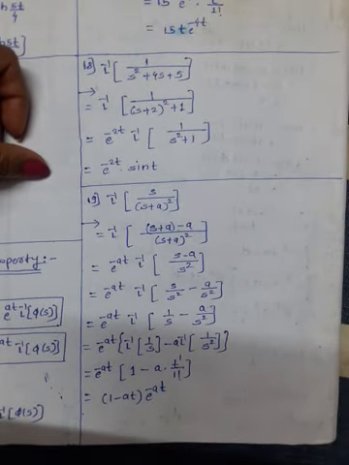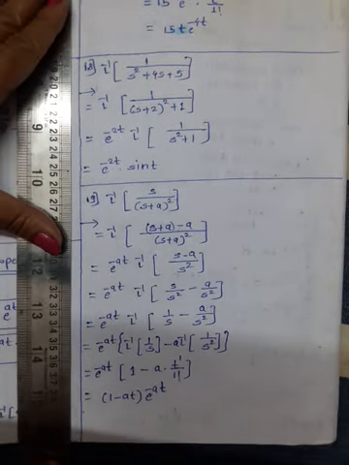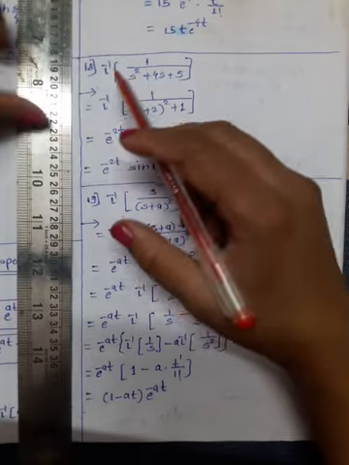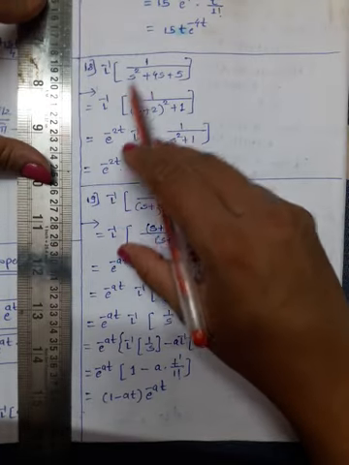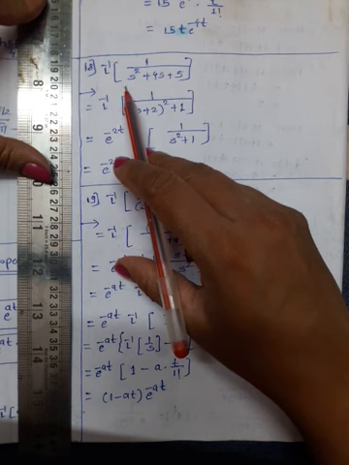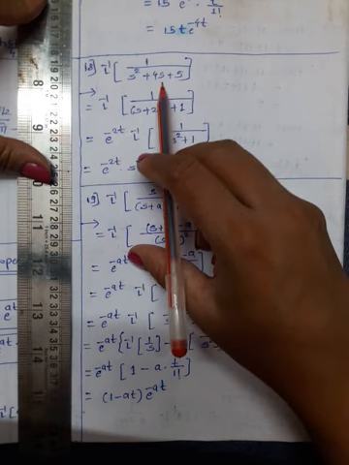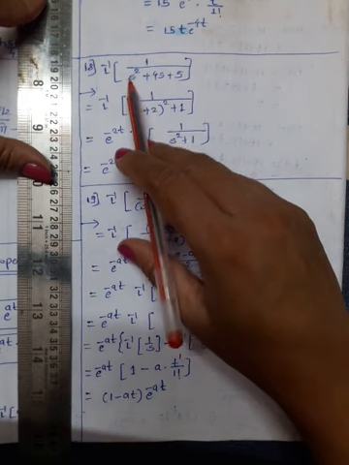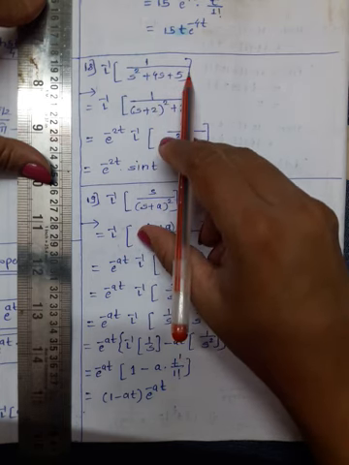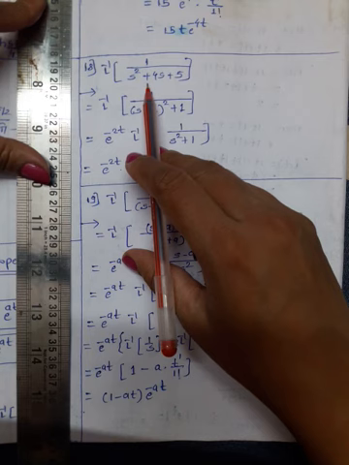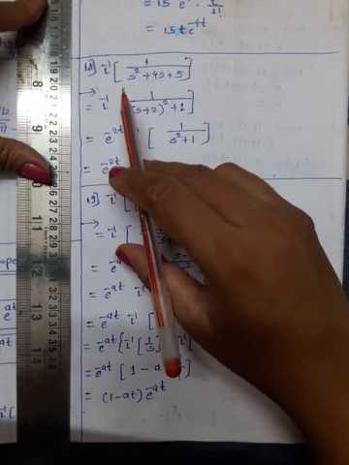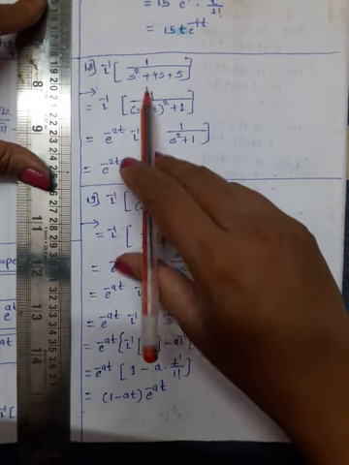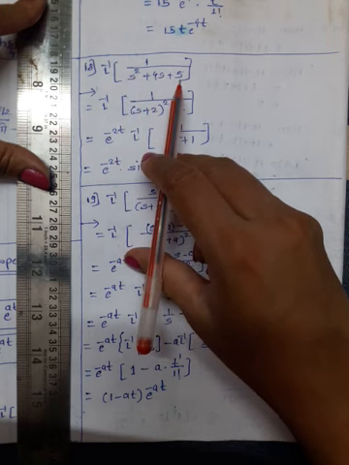Now let us see the 18th example, L inverse of 1 upon... Now the denominator contains a quadratic function. Whenever a quadratic function is there in the denominator, raised to power only 1, then in the denominator we have to adjust the square. Okay, like for example here 1 upon s square plus 4s plus 5 is there.